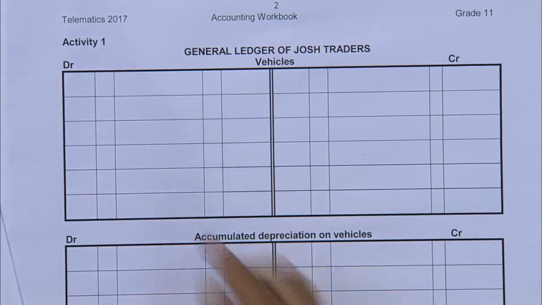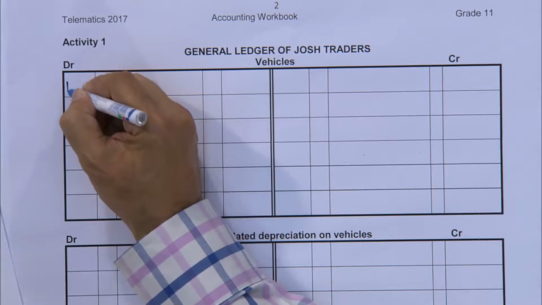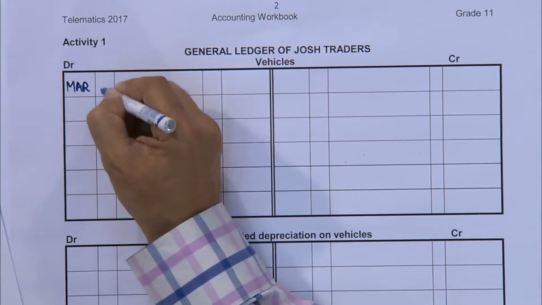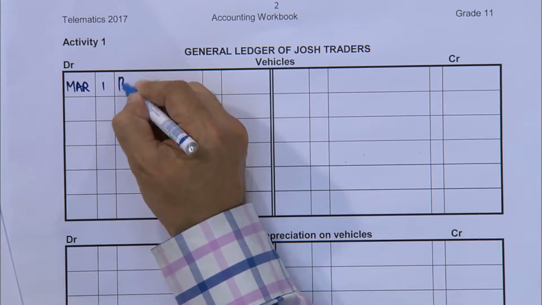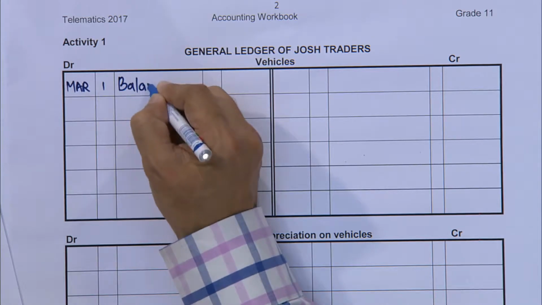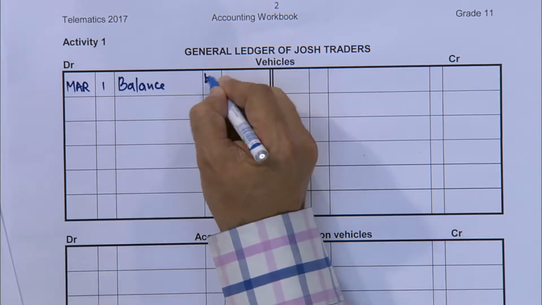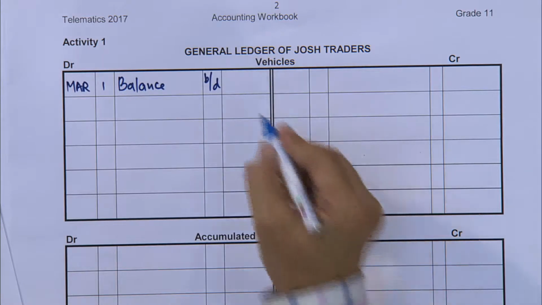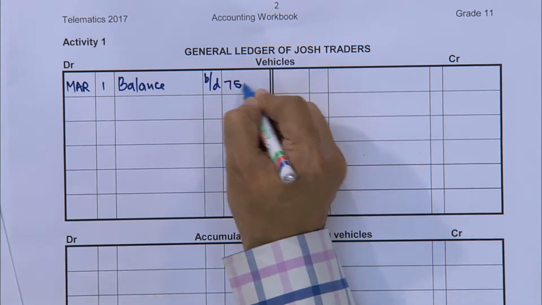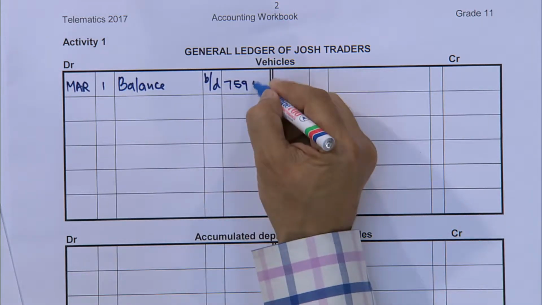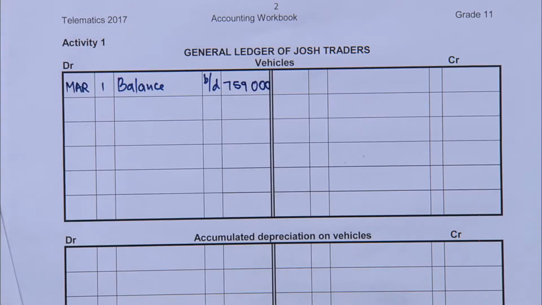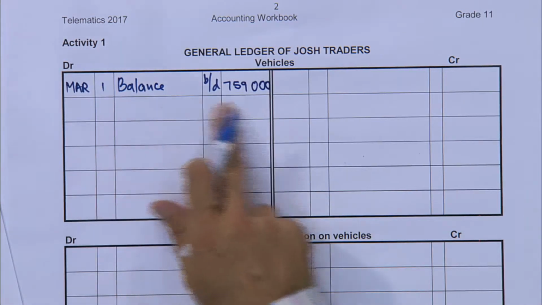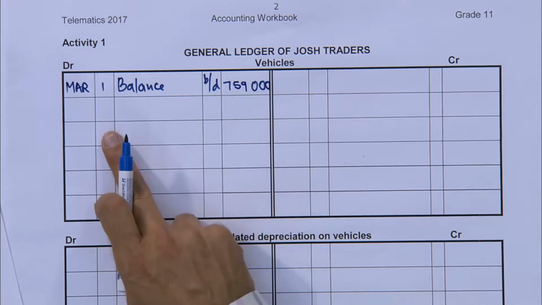Right, so in the workbook, on the 1st of March, I write in the word balance. In the folio, drawdown, 759,000. That will be my vehicles opening balance given on the 1st of March.